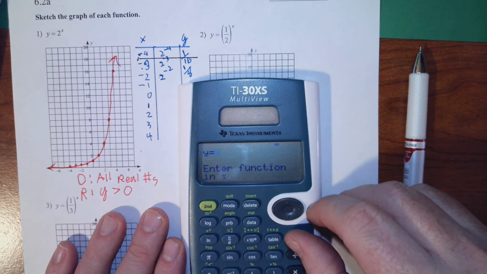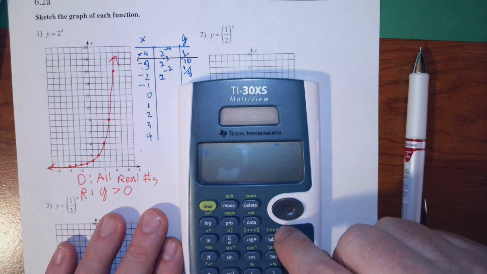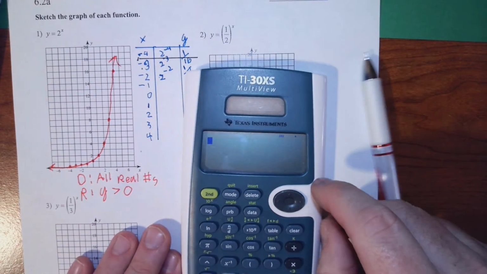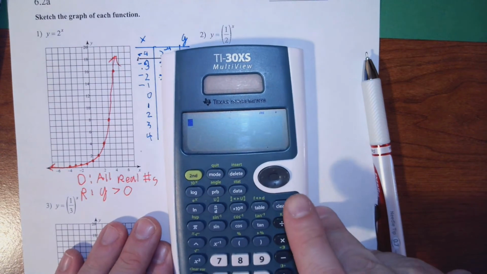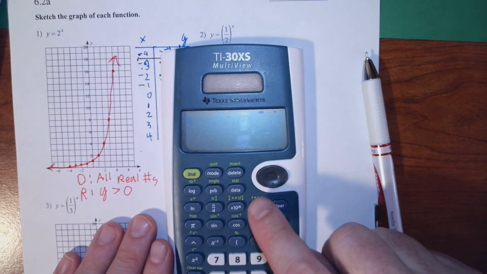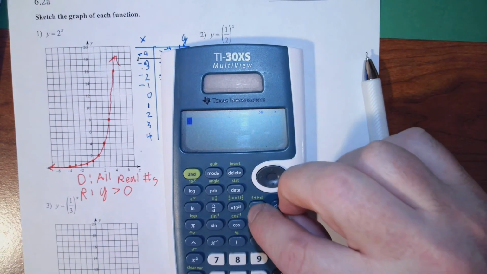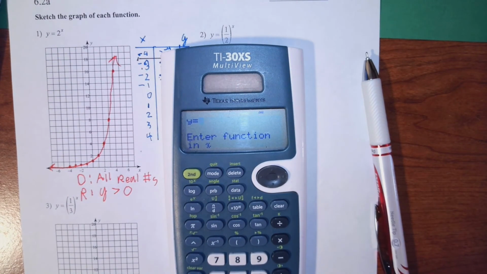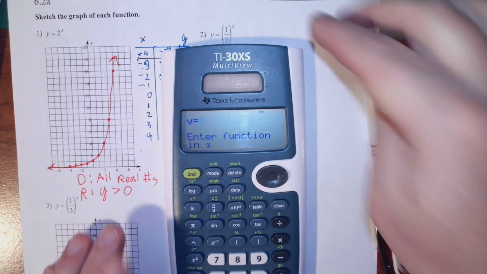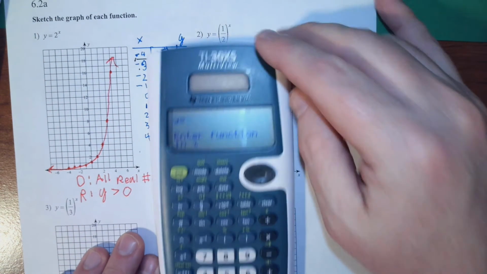Okay. So I hit the table button, which is right here. If you have a different kind of calculator, you might have to Google. Some can do it, some can't, but a lot of this level can do it. So I hit the table button, and it says y equals. So it says enter function in x. Okay, so I'm going to type this in exactly.